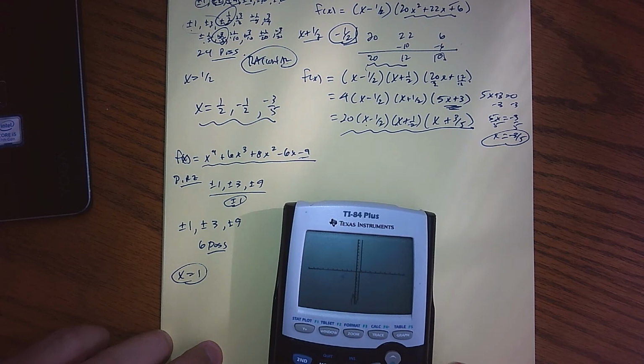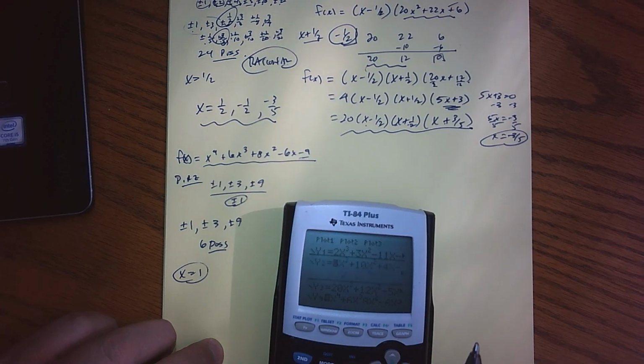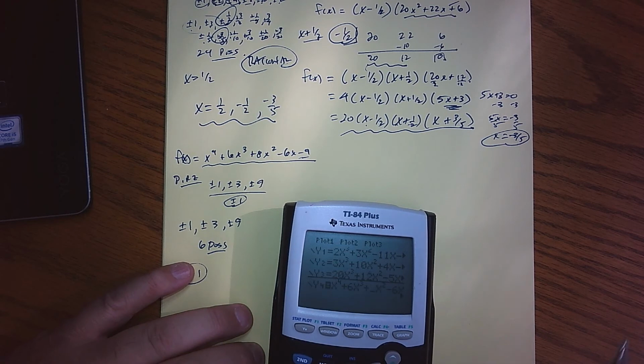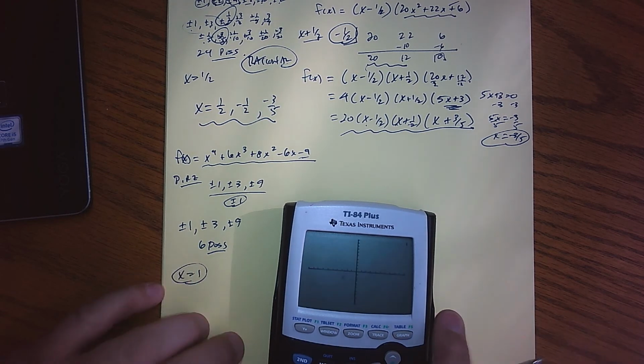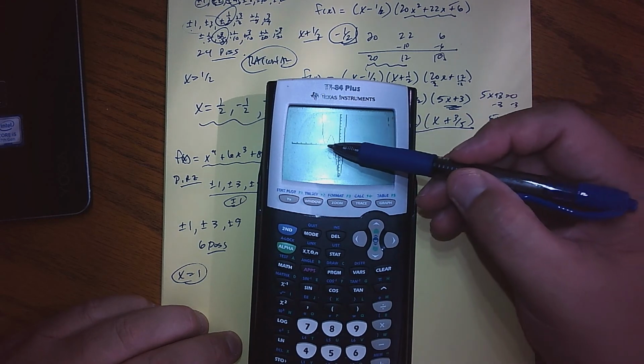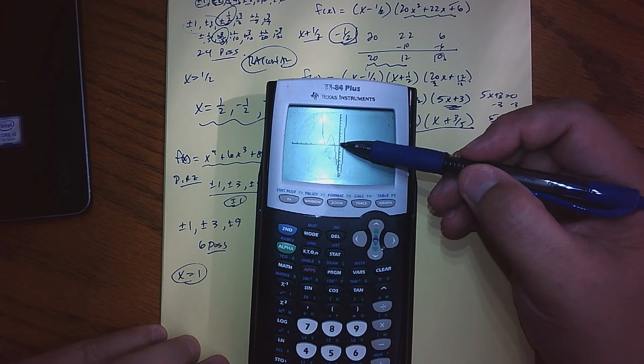I actually don't think I graphed this right, so let me see if I did this right. We have x to the 4th. Oh, there it is. There's my problem. That should be a +8 right there. No wonder it was giving me something goofy. Let me insert the plus. Now let's go graph. So when I go graph this, now that's right. Okay, there we go.